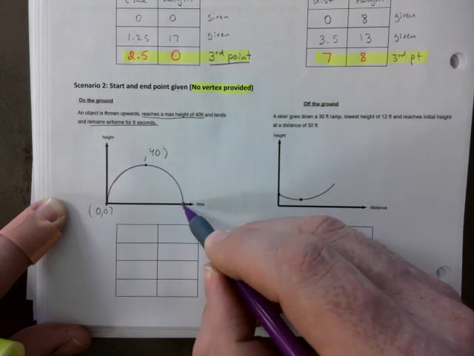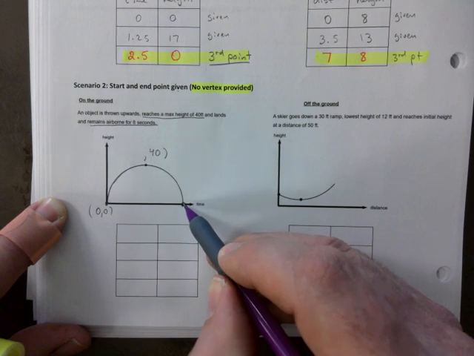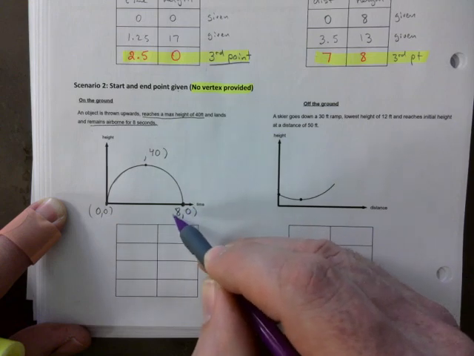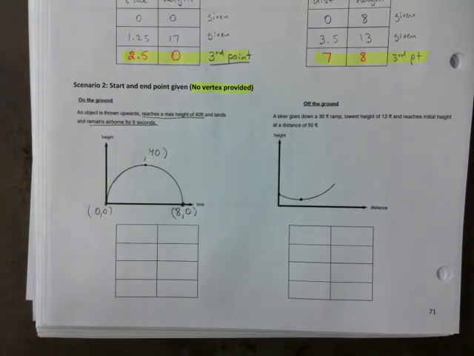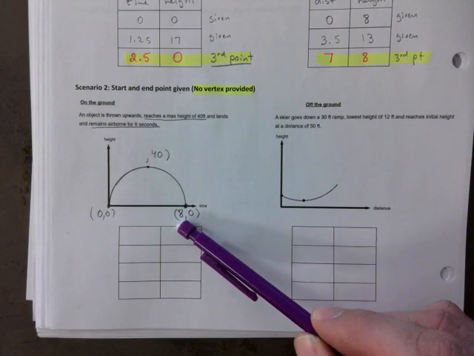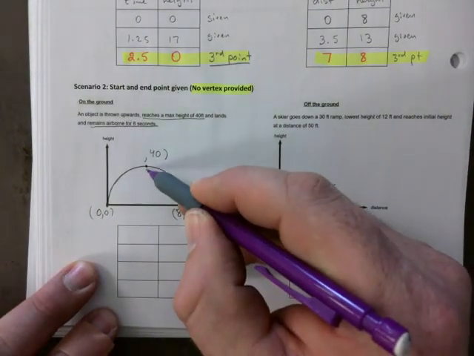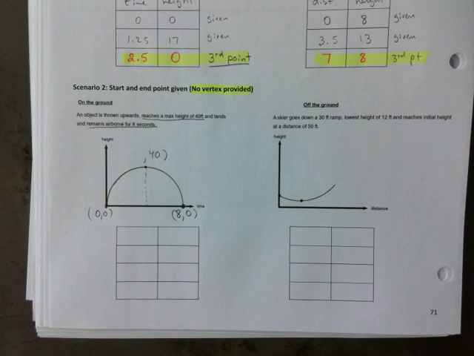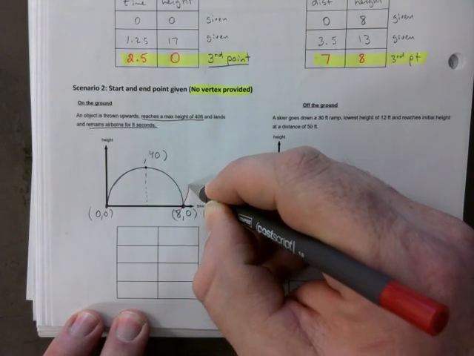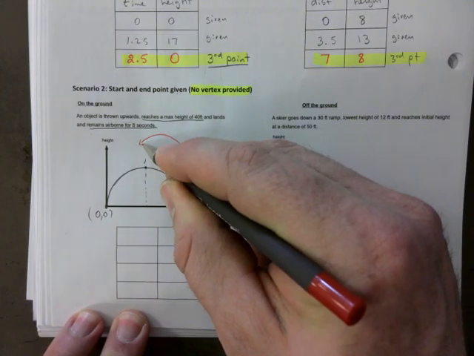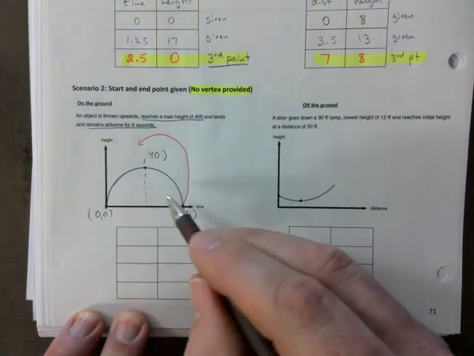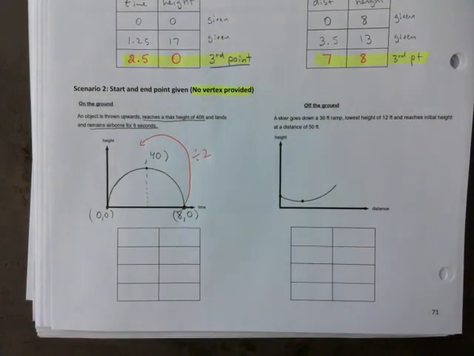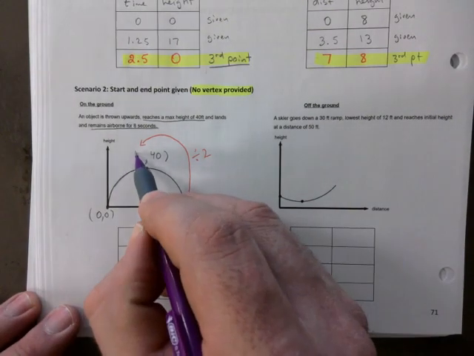But we do know this point over here. What is this point? 8. After 8 seconds, it hits the ground again. So again, we're going to use symmetry here to help us out. Instead of multiplying by 2, what are we going to do? We're going to divide by 2, right? So you take your x value of the point that's across the one you started with, and you divide it by 2. So that would be 4.